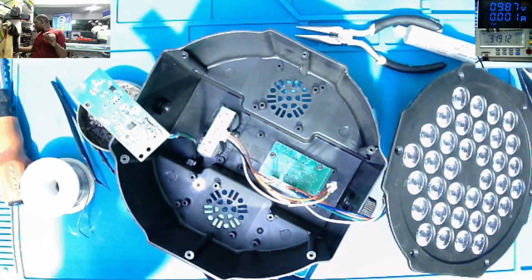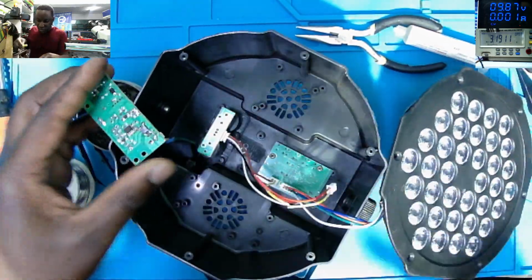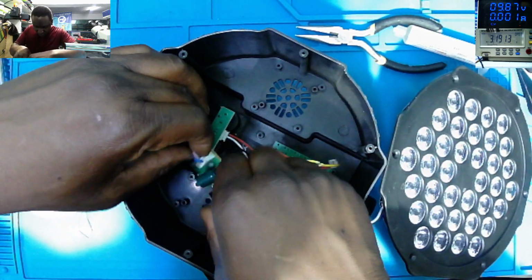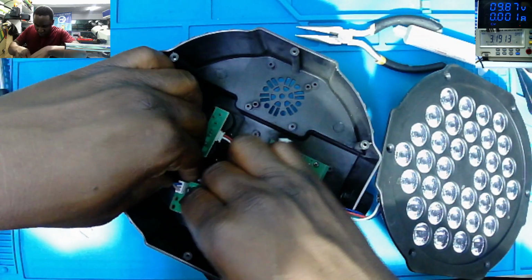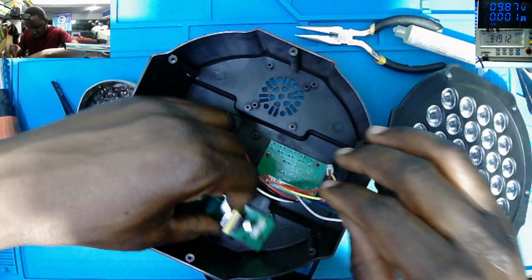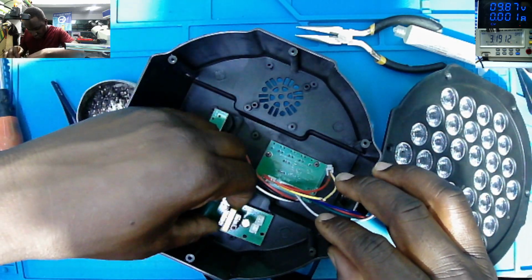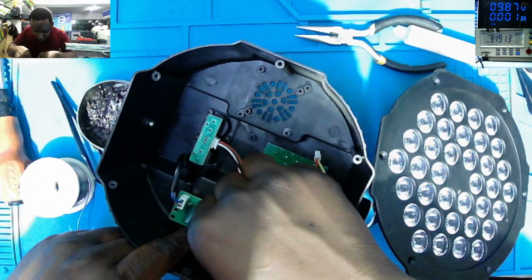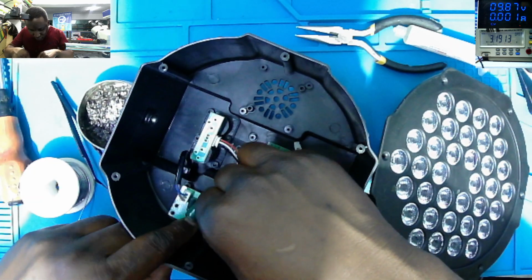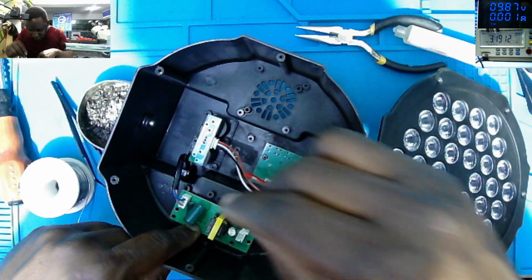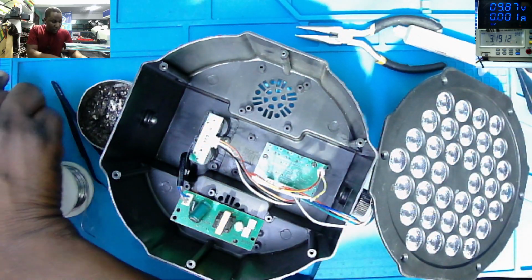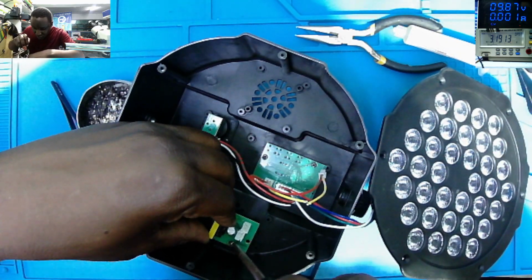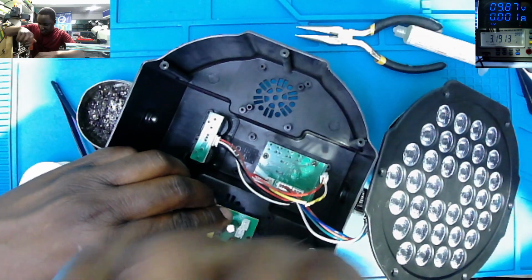And we are ready to test. I'll put screws here to hold this board.